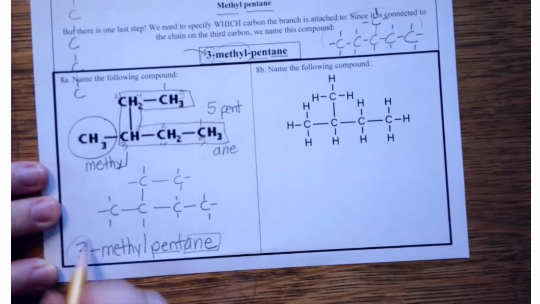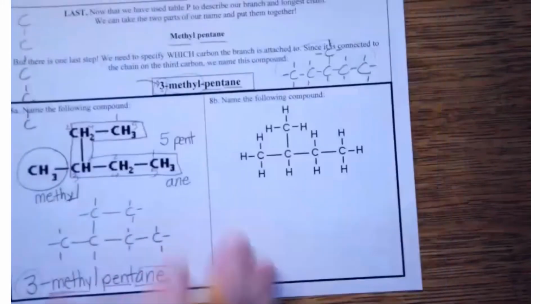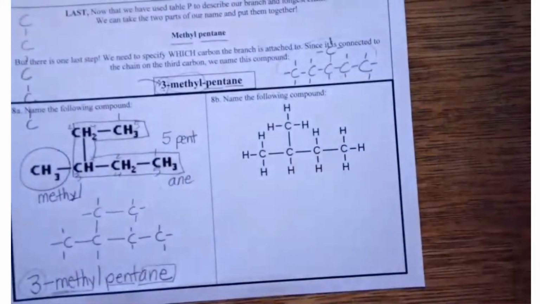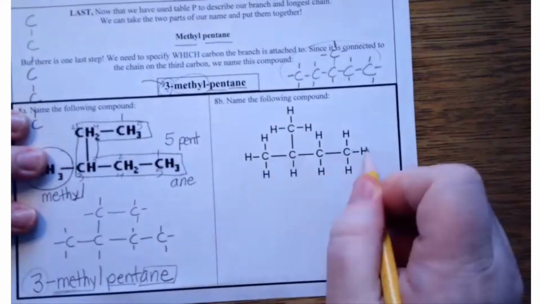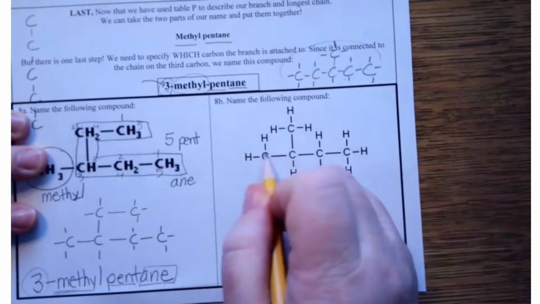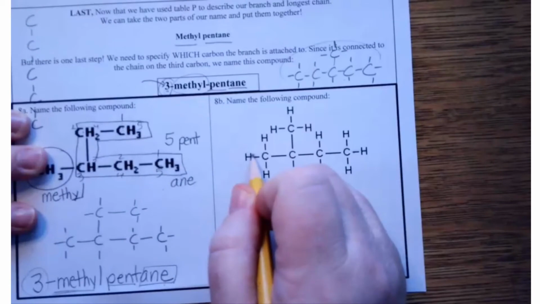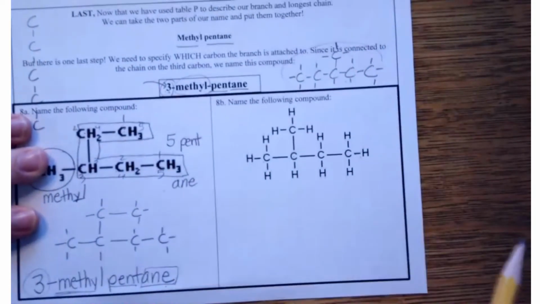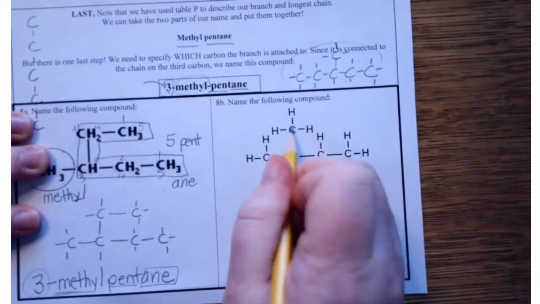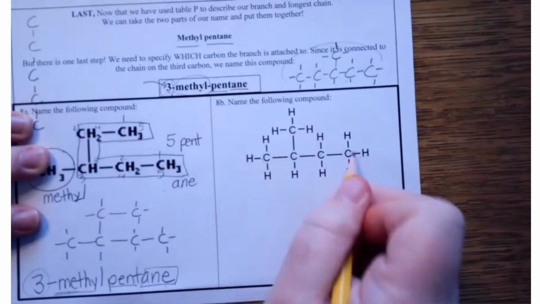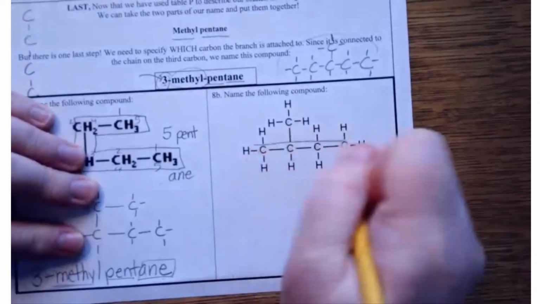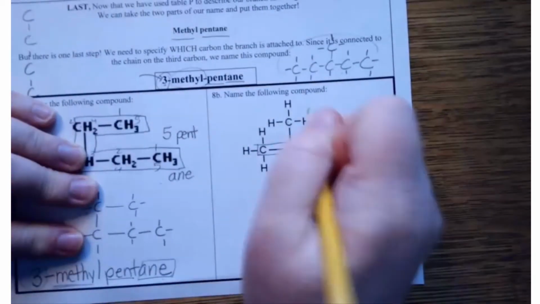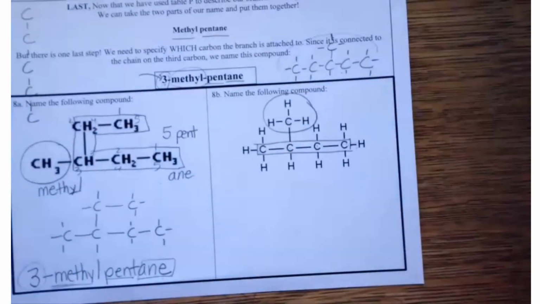And on the 3rd carbon, I have a methyl group. That means 1 carbon. Okay, let's look at this one. Name this one. So I'm going to start by hoping that the longest chain goes straight across. So that's 1, 2, 3, 4. Can I find a longer chain? 1, 2, 3, 1, 2, 3, 4, 1, 2, 3, 4. Nope. So 4 is the longest. So this is my chain. This is my branch. Okay.